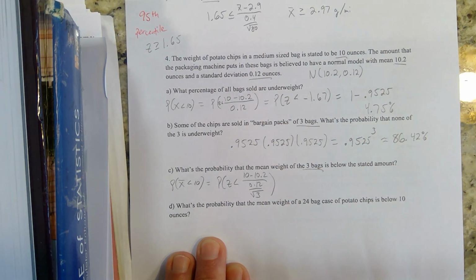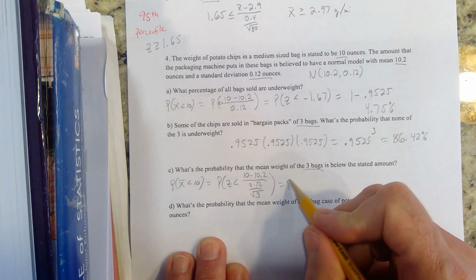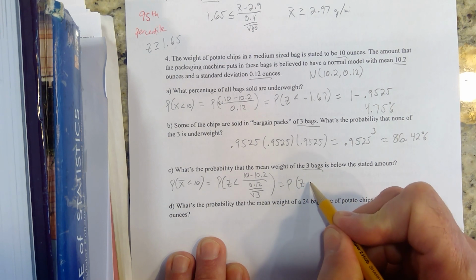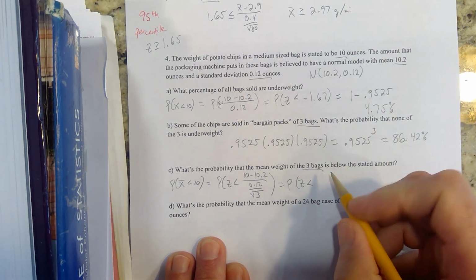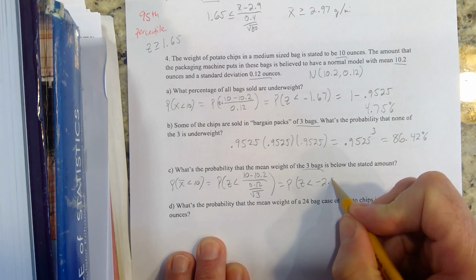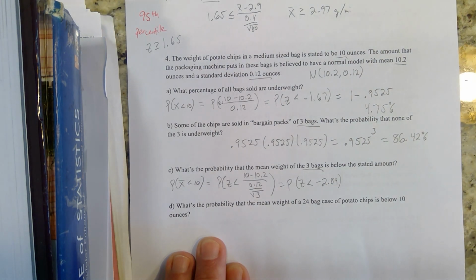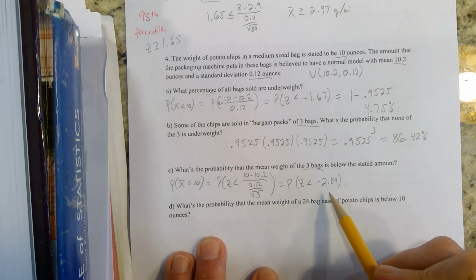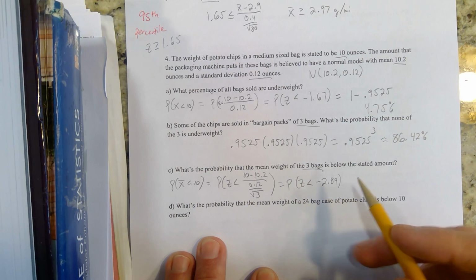3 bags. Work that out, and we should get negative 2.89 for our z-score. So a little less, well, actually, almost 3 standard deviations below the mean, so pretty unlikely.